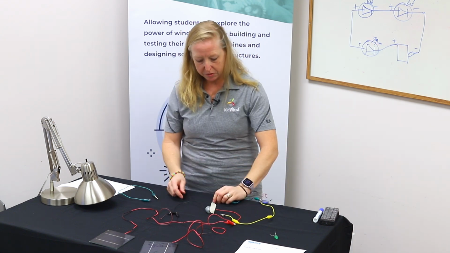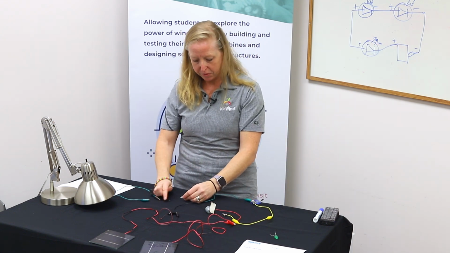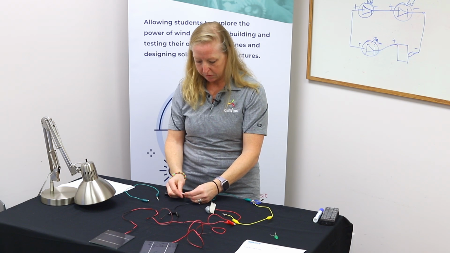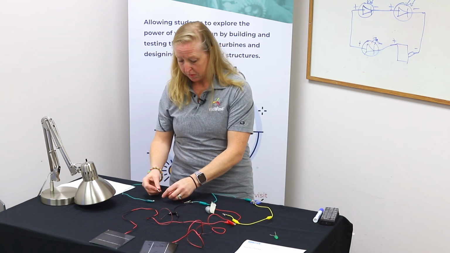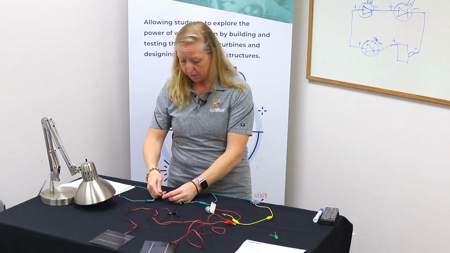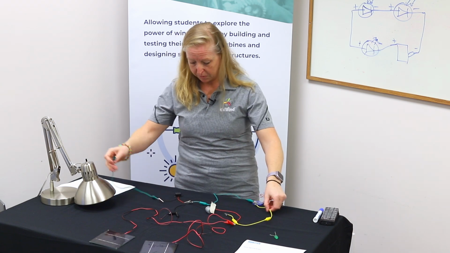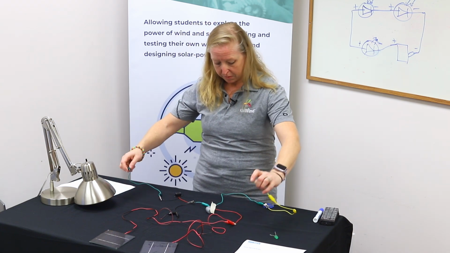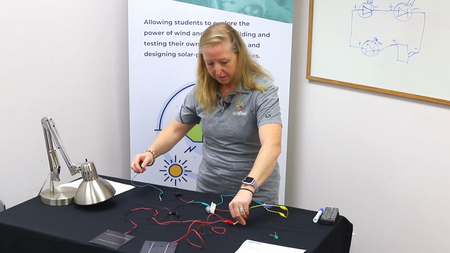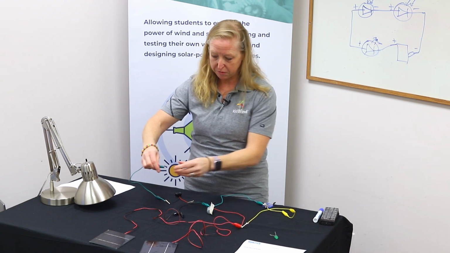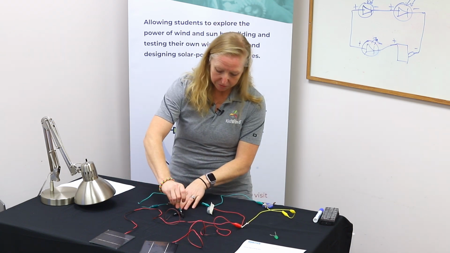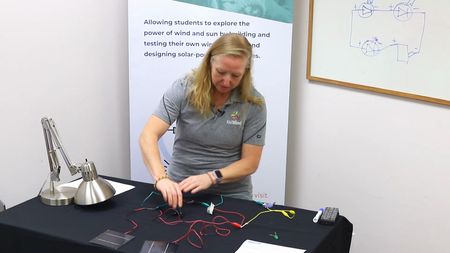And again, we have to go positive to negative. So now we have the positive side on all of this positive and the negative side over here with all of the negatives.